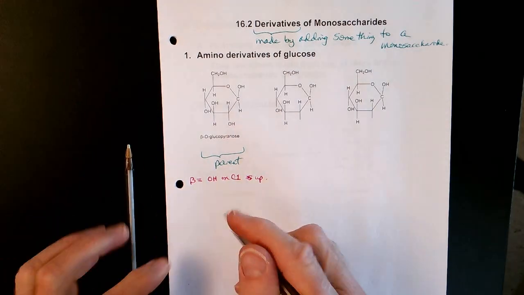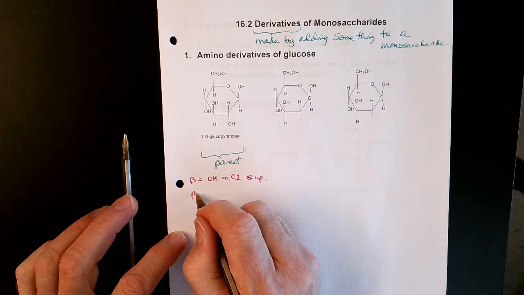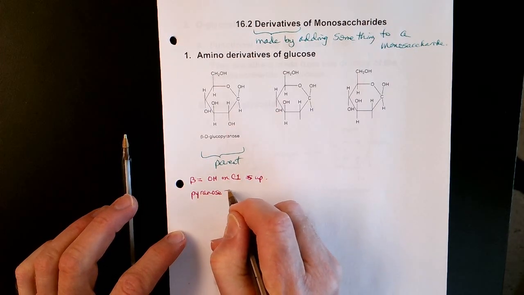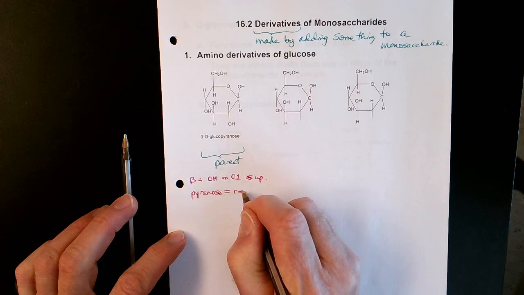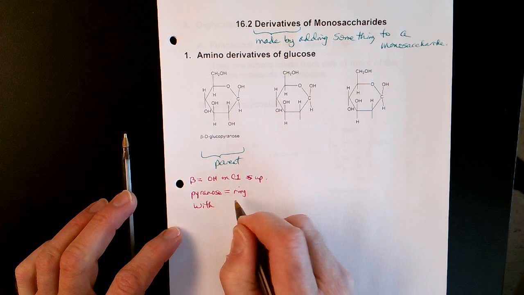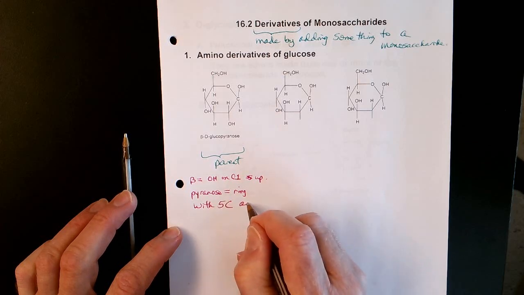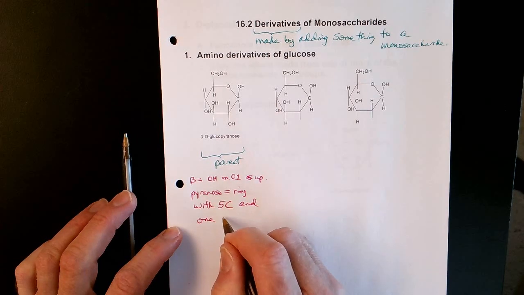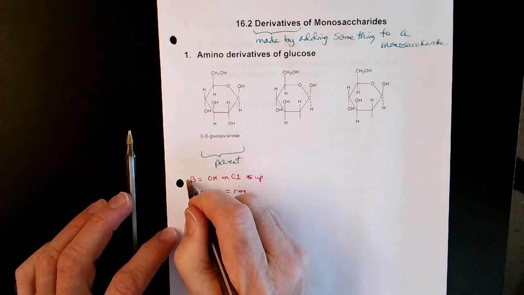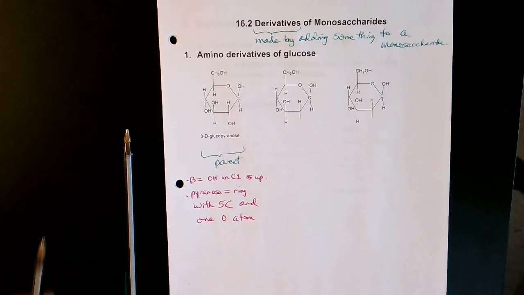And then the pyranose. Okay, let's think what that means by way of review. Pyranose means a ring with 5 carbons and 1 oxygen atom. Okay, so there's the 2 facts that I guess I'd pull out.